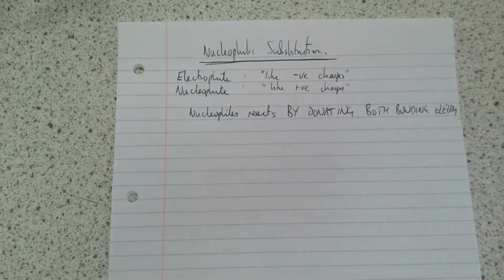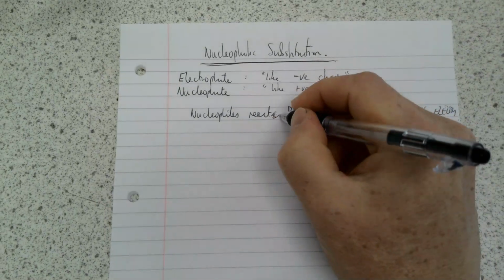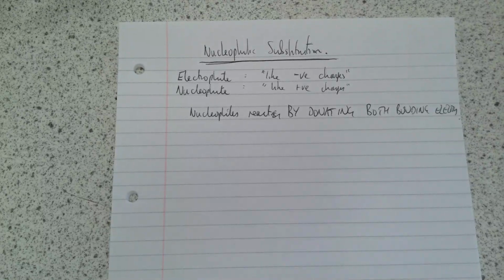Nucleophiles react by donating both bonding electrons. You're expected, for standard level, to recognise nucleophiles and be able to write the reaction. But the mechanisms and whatnot we'll do in so much detail next year, it will be very easy.